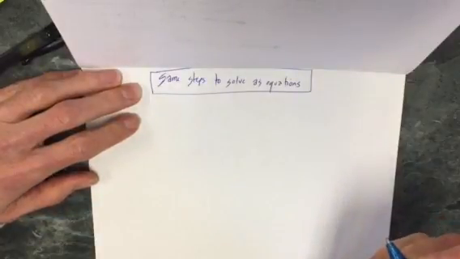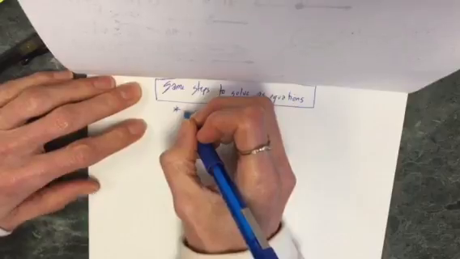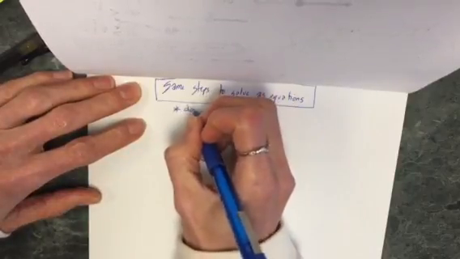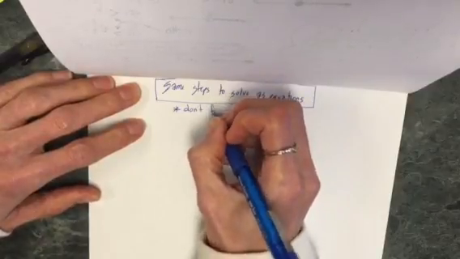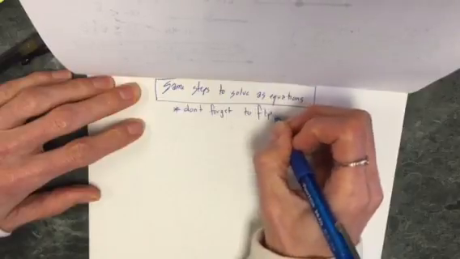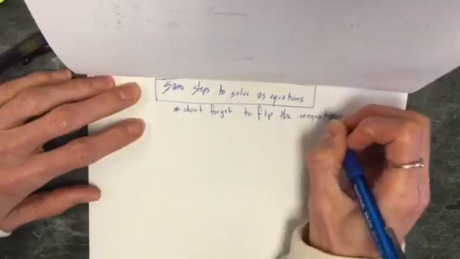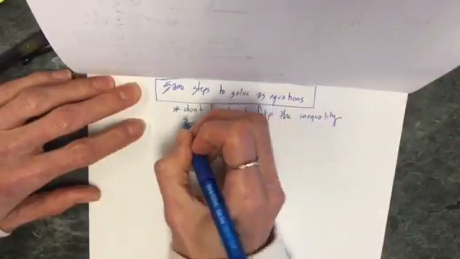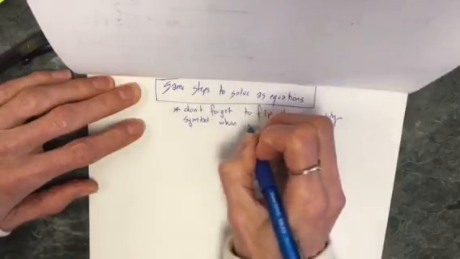But just like in our one-step inequalities, don't forget to flip the inequality symbol when necessary. Like when you're dividing or multiplying by a negative number, you got to flip it. Inequality symbol when necessary.